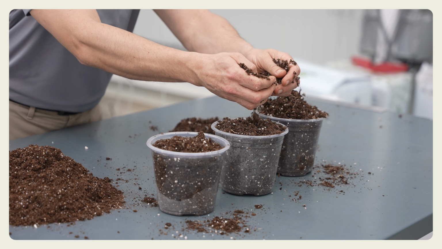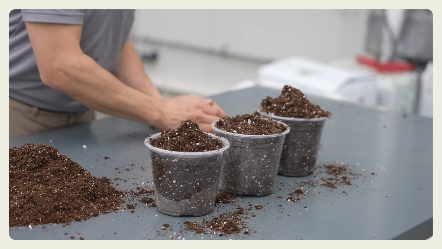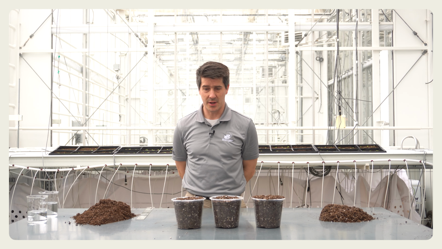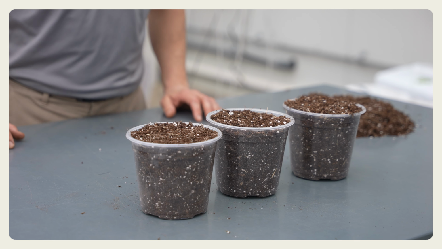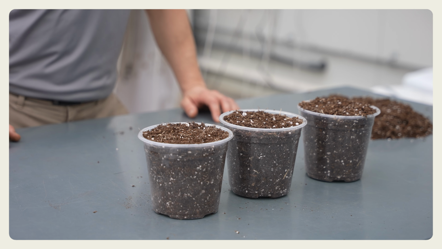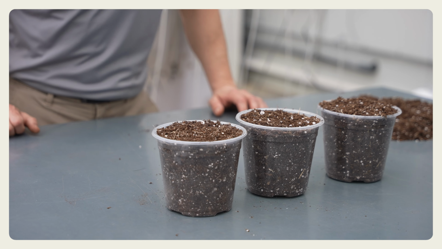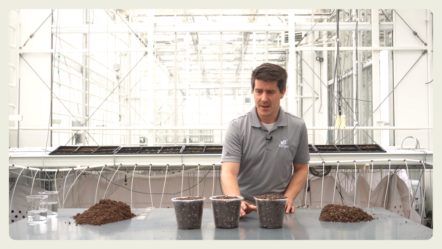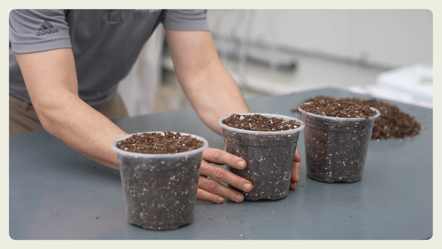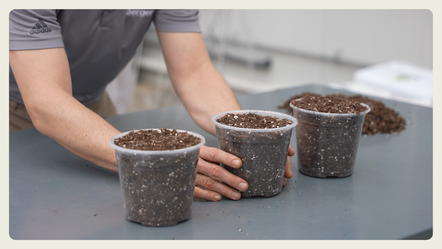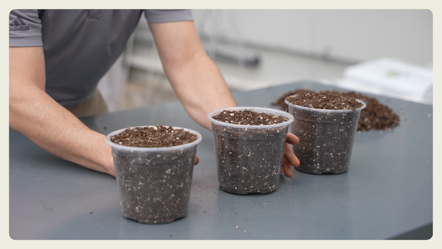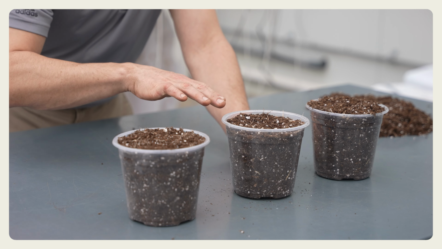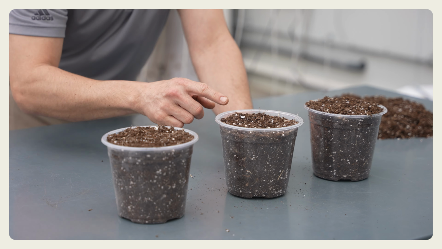So here I've got 3 containers and we're going to apply different levels of compaction to those containers. So here I filled 3 containers the same way. We're using clear containers here so you can really see the structure of the soil and the effect that the compaction will have. So on the left here, we'll keep that container as is. And here in the middle, what I'll do is I'll show you the effect of just some light tapping on the growing media. So you can already see, just with lifting it half an inch and dropping it very lightly, the top of the soil, the level has already gone down in reference to the lip.